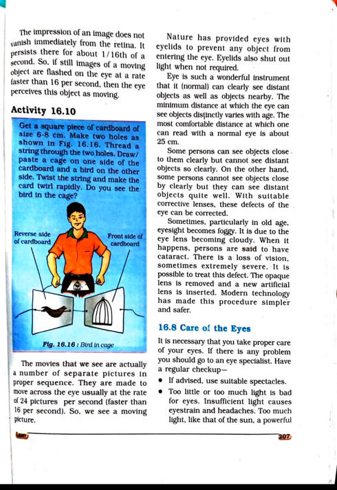That's a normal case. The minimum distance at which the eye can see objects distinctly varies with age. The most comfortable distance at which one can read with a normal eye is about 25 centimeters.